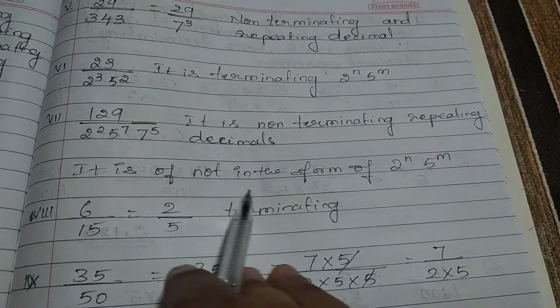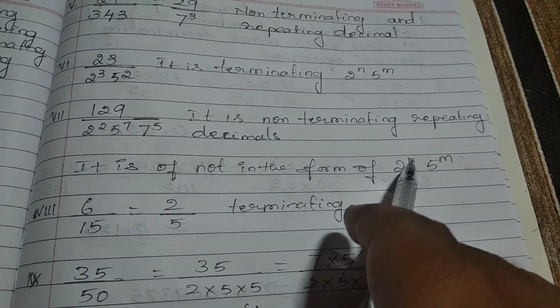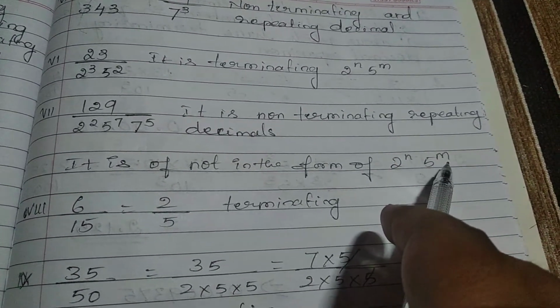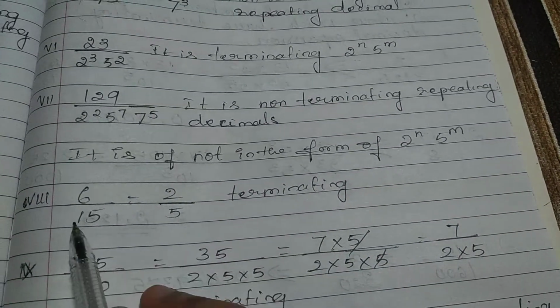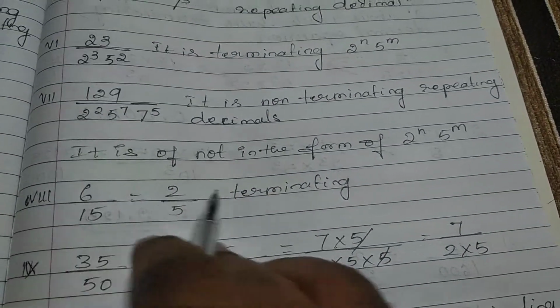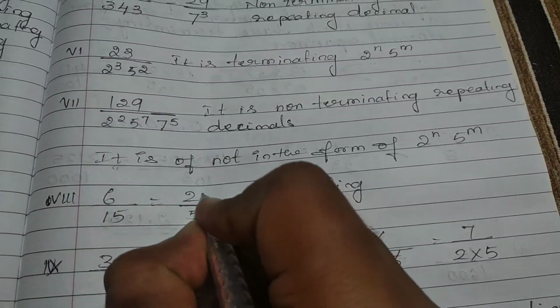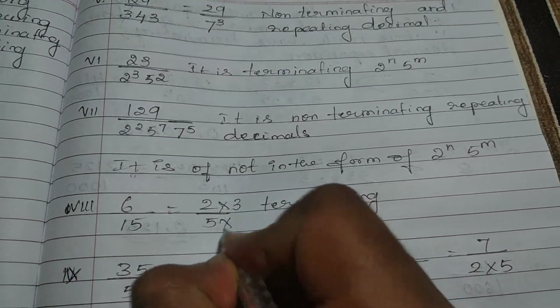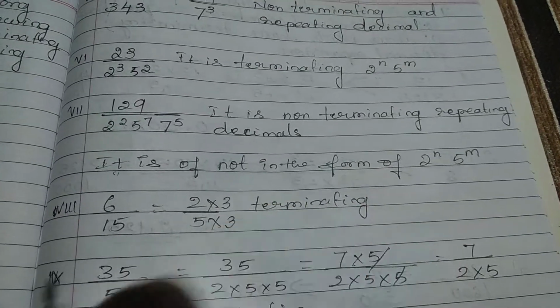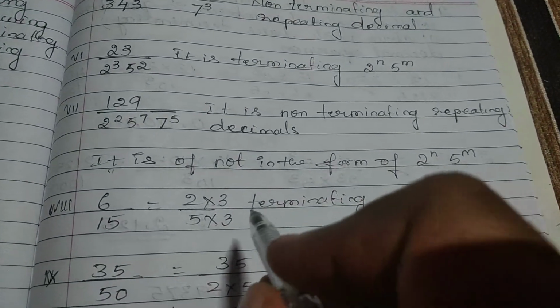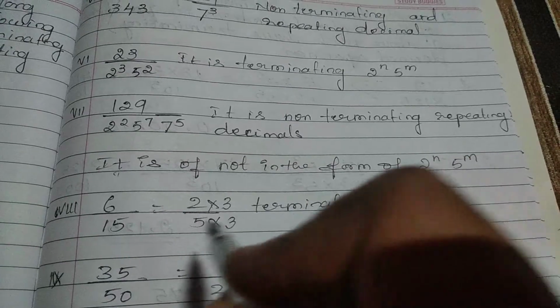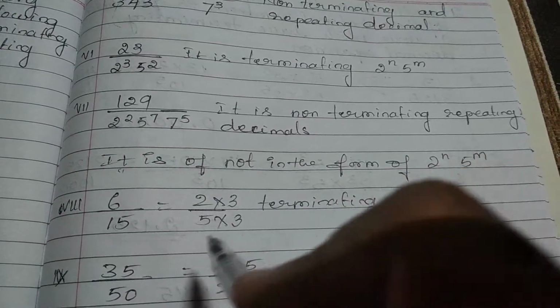So it is in the form of 2 to the power of n, 5 to the power of m. Let me take this 6 by 15. 6 by 15, 2 threes are 6, 3 fives are 15. So they have a common factor 3. Look, here 3, here also 3. So take 3 as a common factor and you will get this terminating, because there is no 5 and 2.